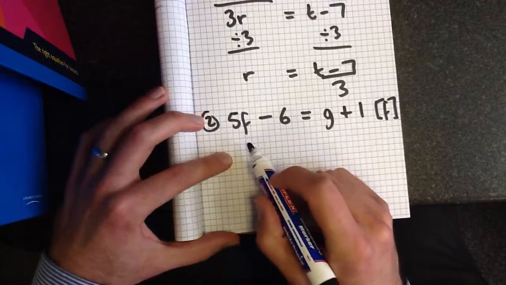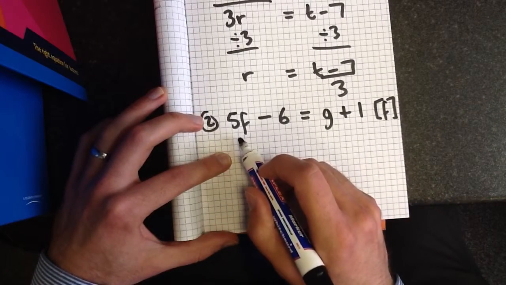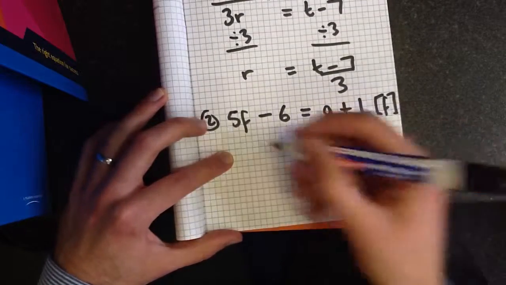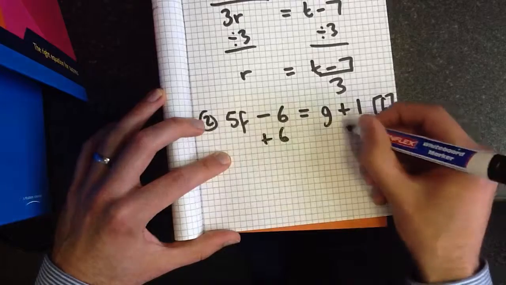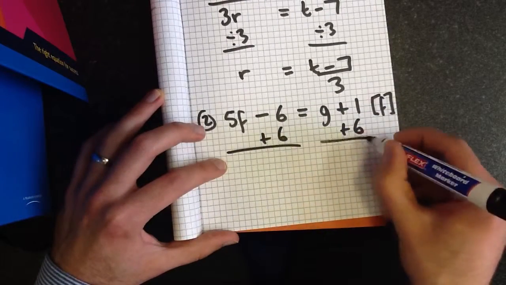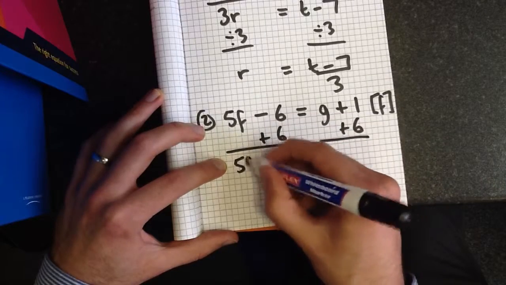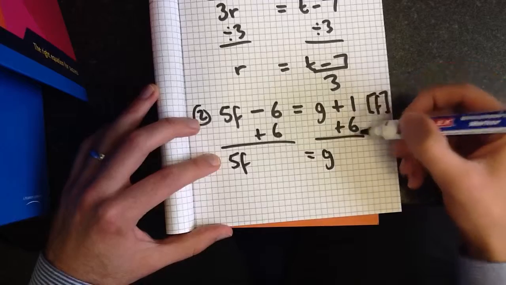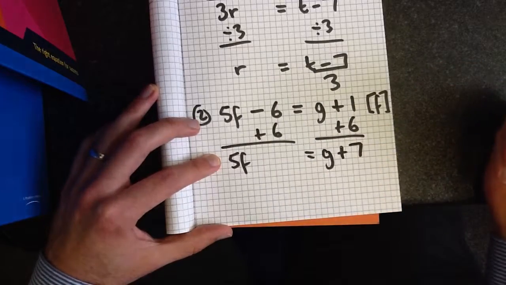If I look at what I've done to f, I've multiplied it by 5 and then subtracted 6. So I need to undo that. So I need to add 6 on first. So I'm adding 6 to both sides. So on this side I'm left with 5f. And on this side I've now got g, and I've got 1 add 6, I've got plus 7.